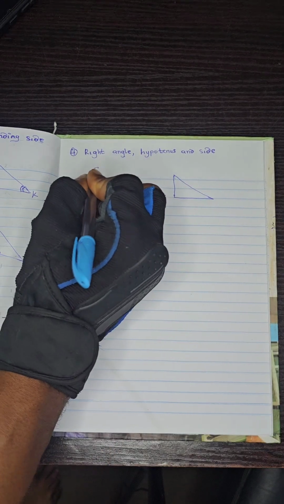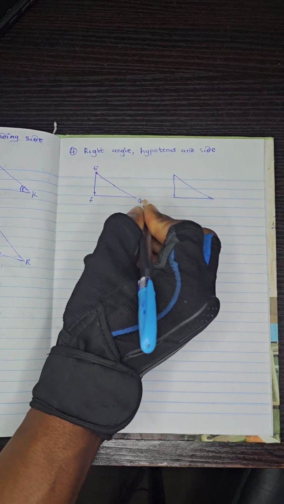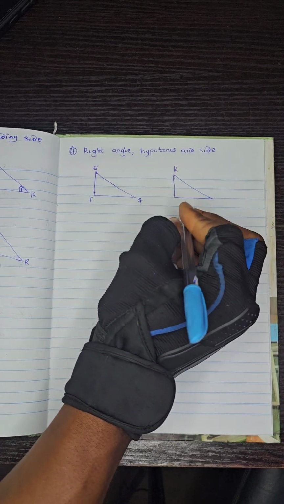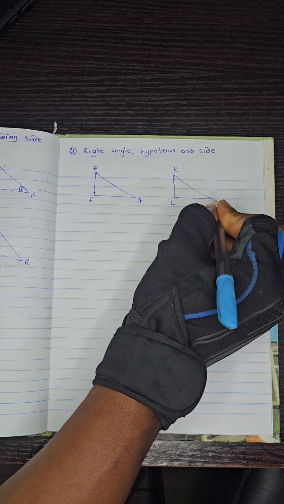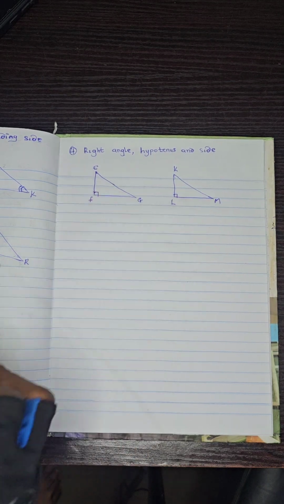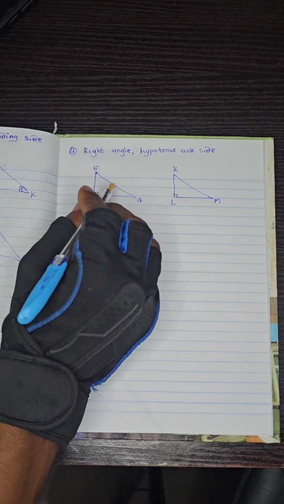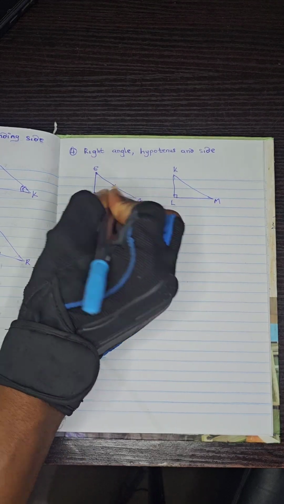Let me call here E, F, and G, and call here K, L, and M. Here is right angle, here is right angle. So what they're trying to say is that when you have a right angle, the two hypotenuse must be equal.